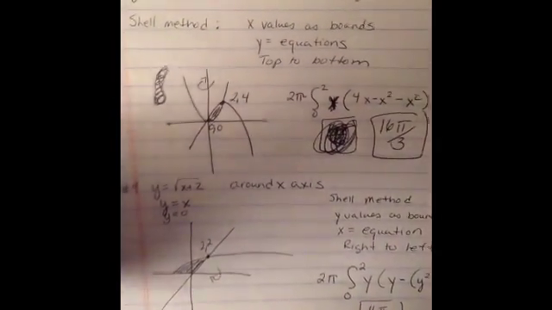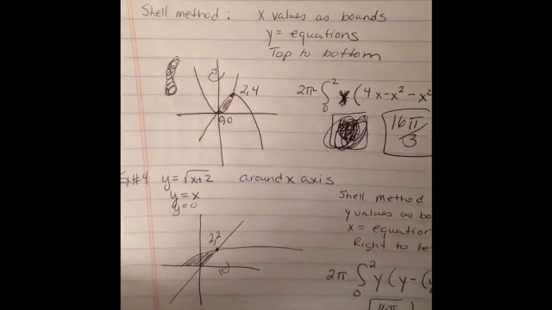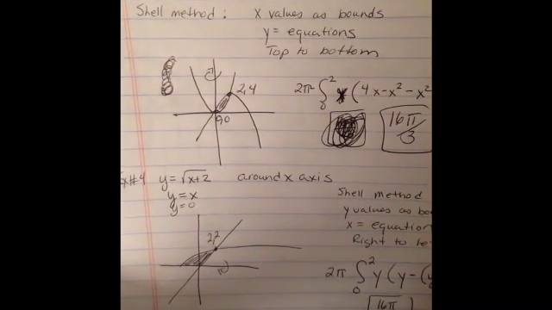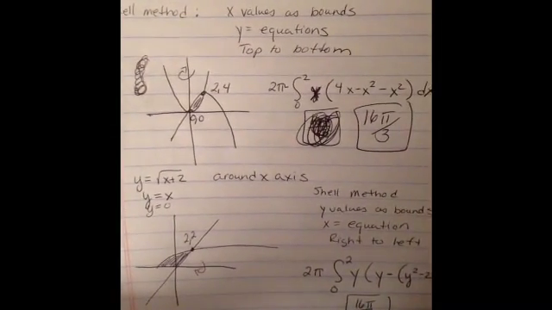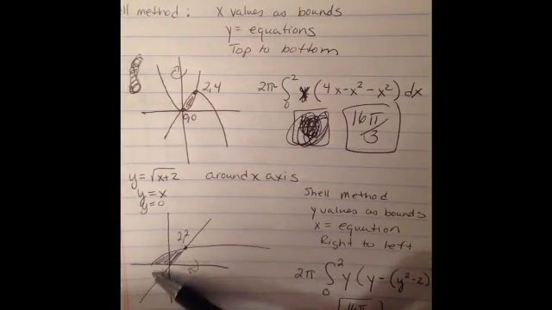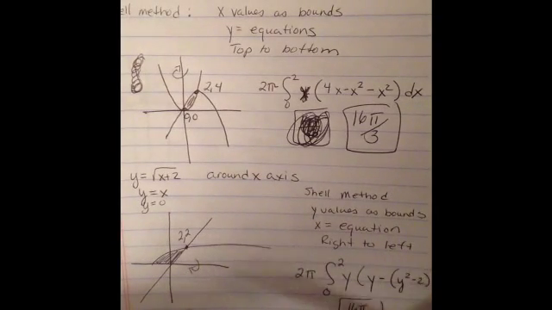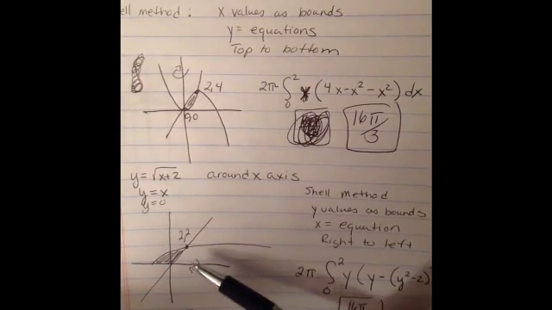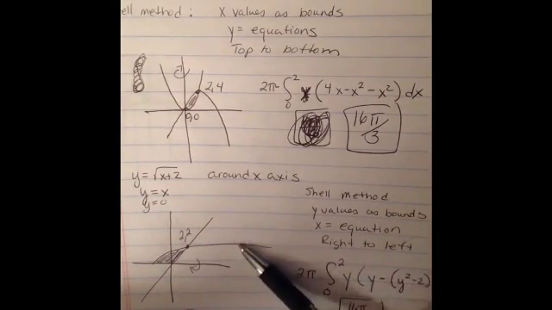Now, let's look at the next one. We're going to go y equals the square root of x plus 2, y equals x, and y equals 0. We're using the shell method, and we're going around the x-axis. So if you put it in your calculator, you get a sketch somewhat like this. And y equals 0, of course, is your x-axis. y equals x is in here.